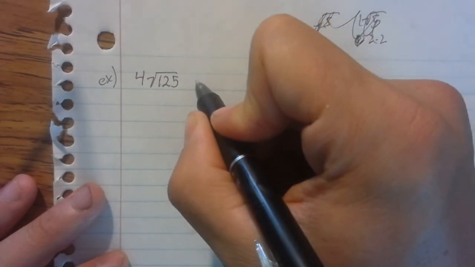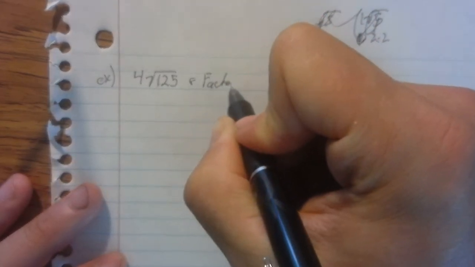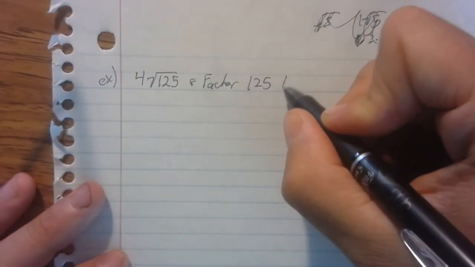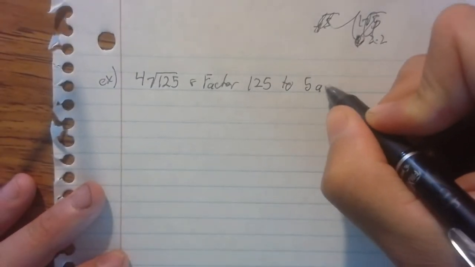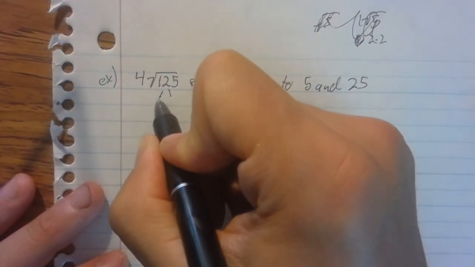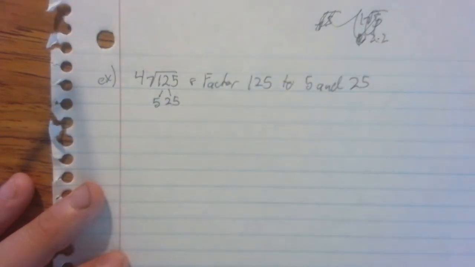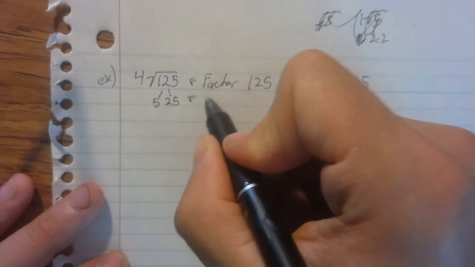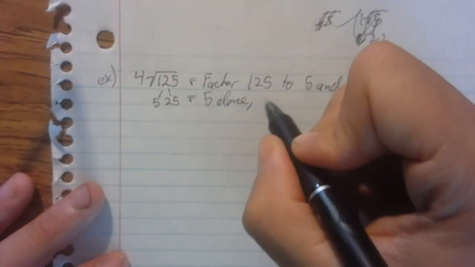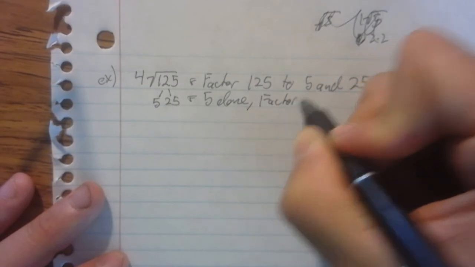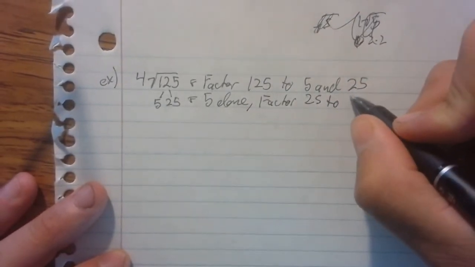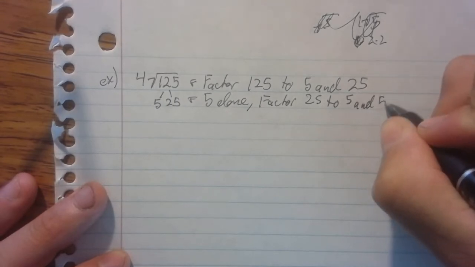So we're going to factor 125 to 5 and 25. So we just factor tree that to 5 and 25. 5 is done. So now we factor 25 to 5 and 5.